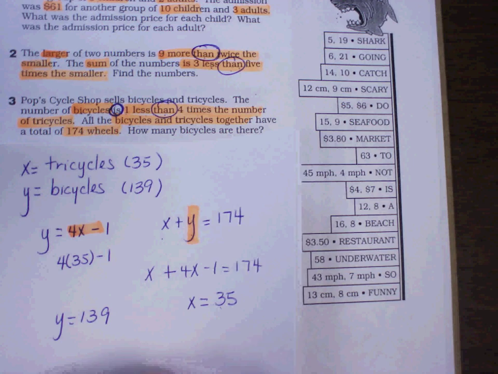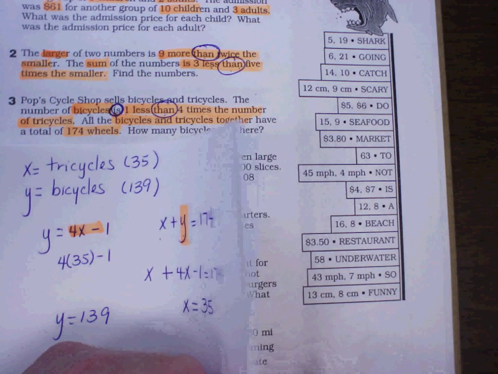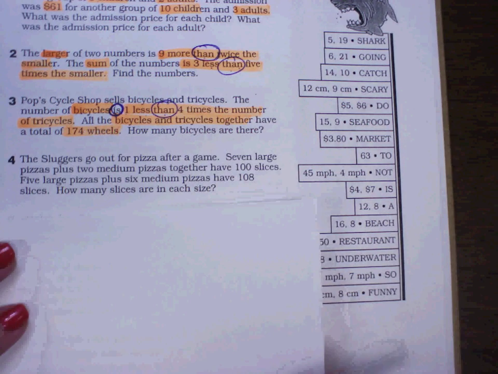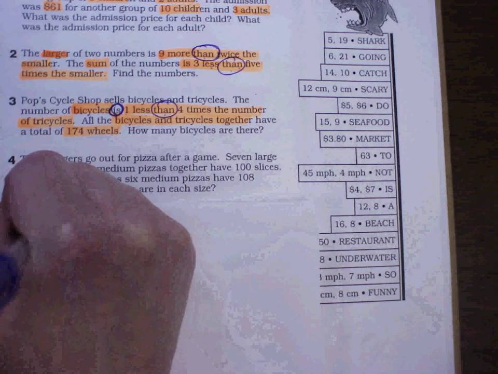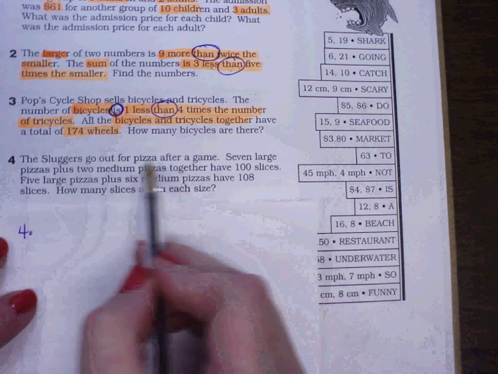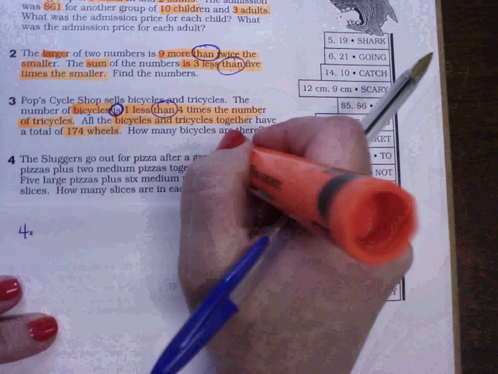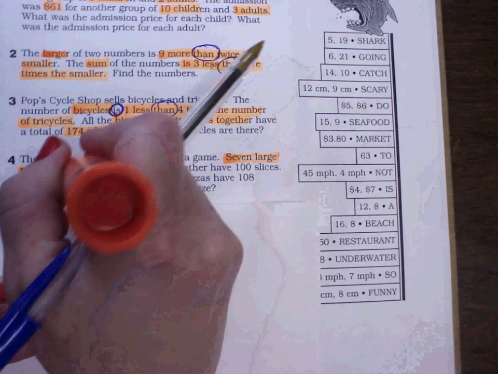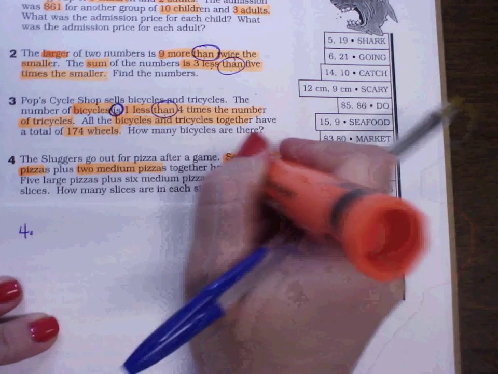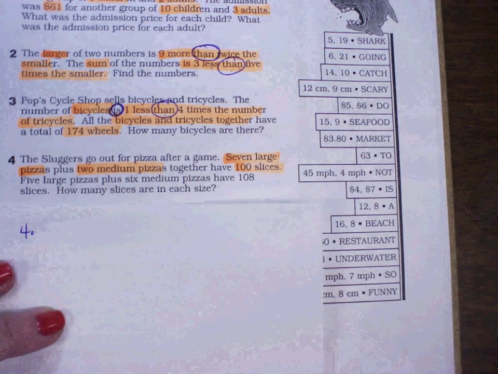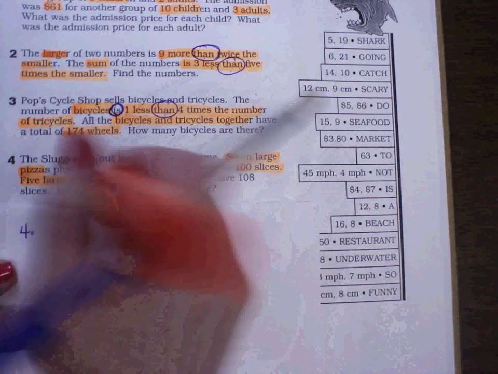All right, 4. The Sluggers go out for pizza after a game. 7 large pizzas plus 2 medium pizzas together have 100 slices. 5 large pizzas plus 6 medium pizzas have 108 slices. How many slices are in each?